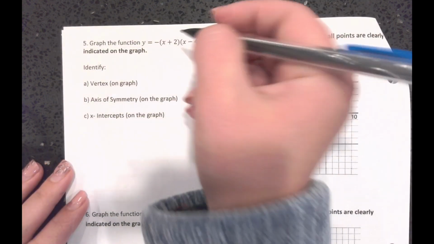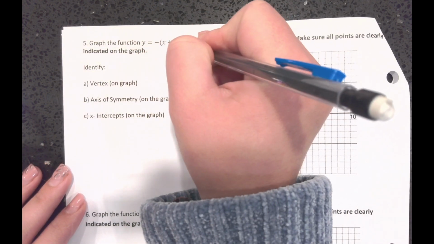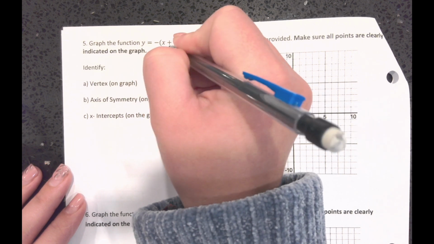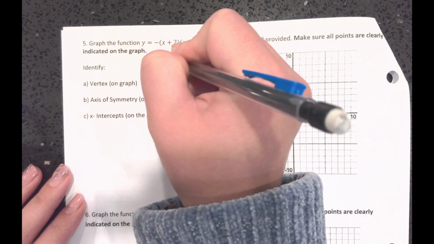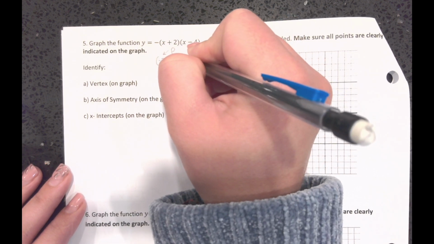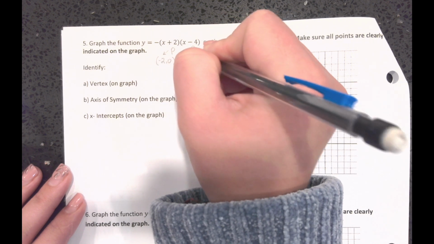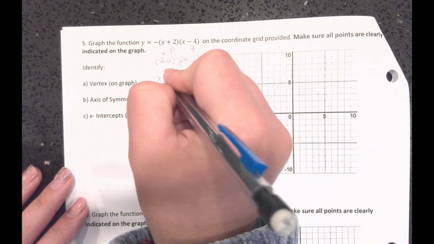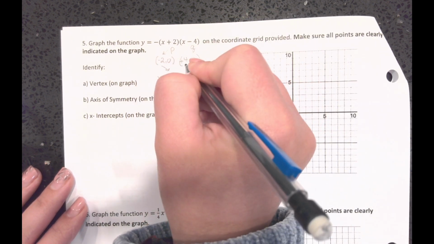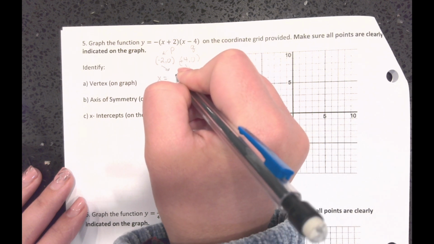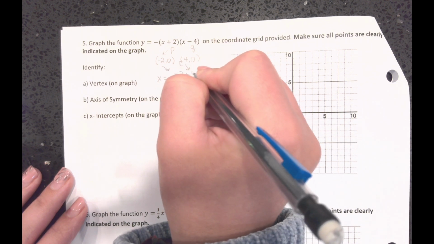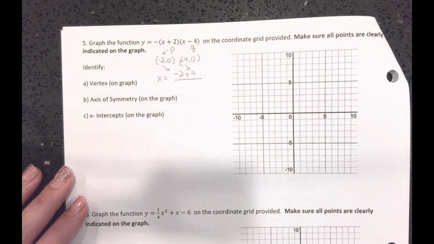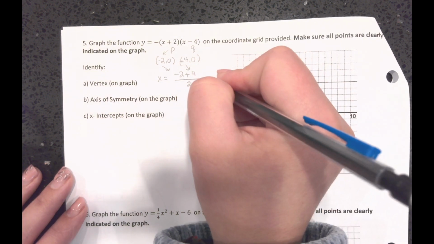All right, intercept form. You got your P, got your Q. Step number 1, you're going to do the opposite of what you see. So negative 2, 0. Positive 4, 0. That means for your axis of symmetry, you're going to take these numbers. One of the hiccups that I see is that you are taking the opposite and then taking the opposite again. Don't do that. Just do it once.